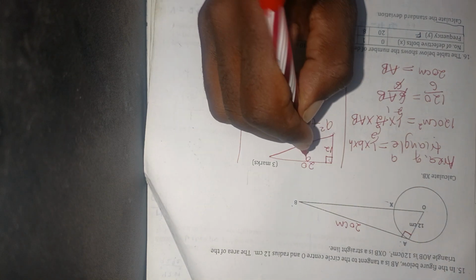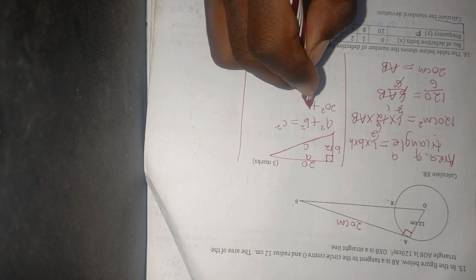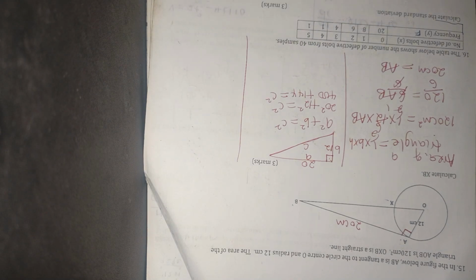Then we shall have this as our a, this as our b and this as our c. So we shall say 20 squared plus 12 squared is equal to c squared. So we shall have 400 plus 144 is equivalent to c squared.